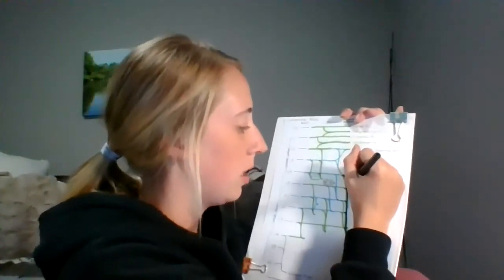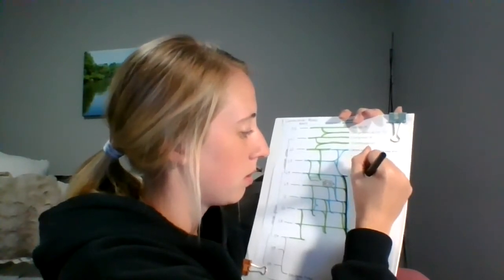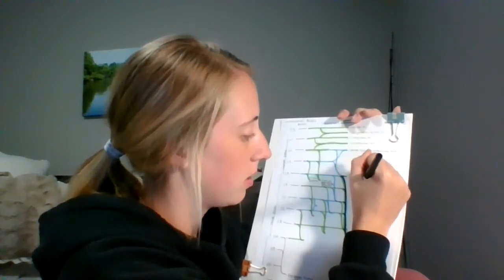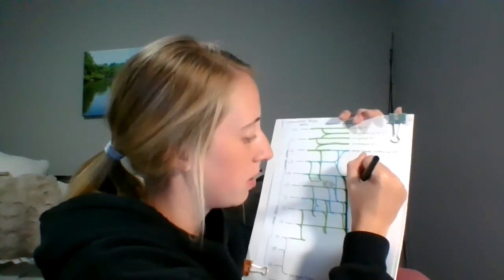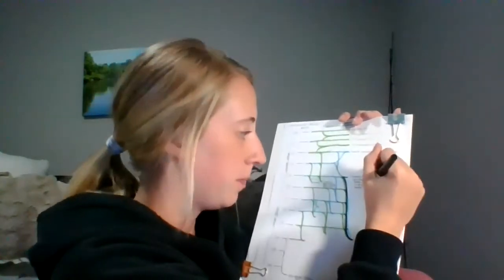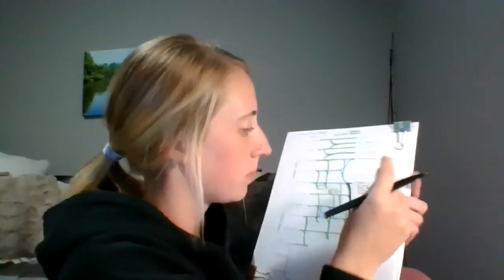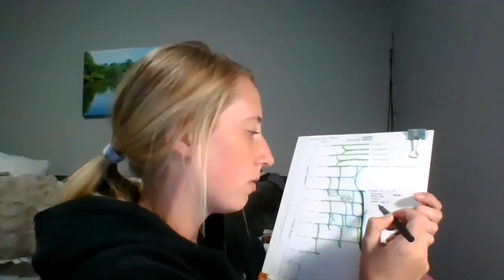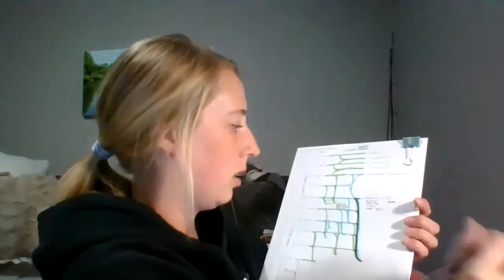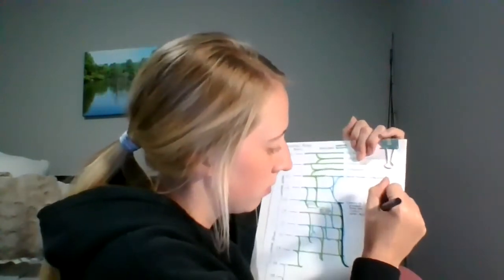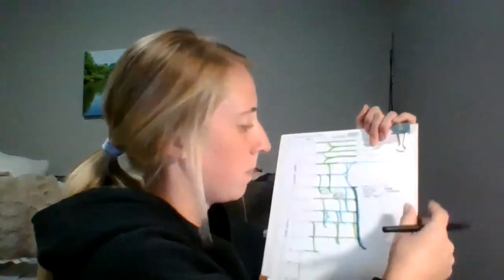The femoral nerve also innervates the rectus femoris, the iliacus, the vastus muscles, so the vastus medialis, vastus lateralis, and vastus intermedius, the quad muscles, the pectineus, and the sartorius.